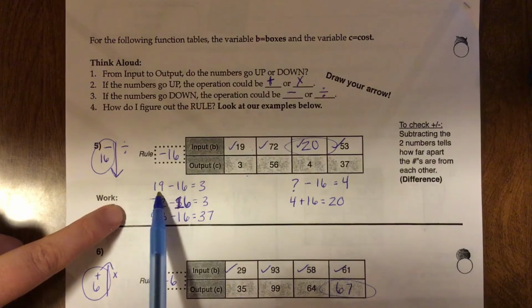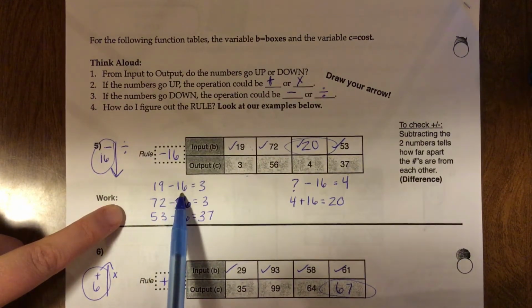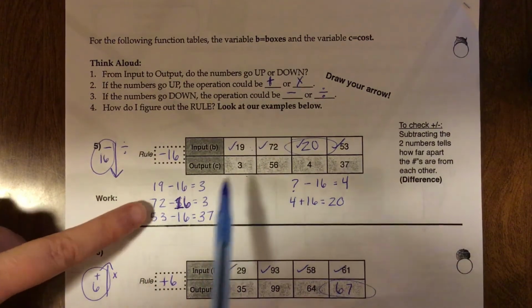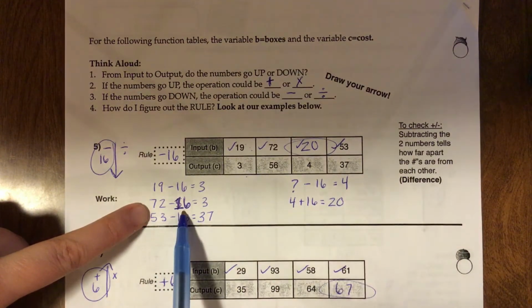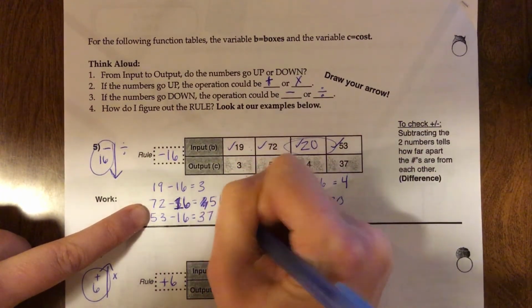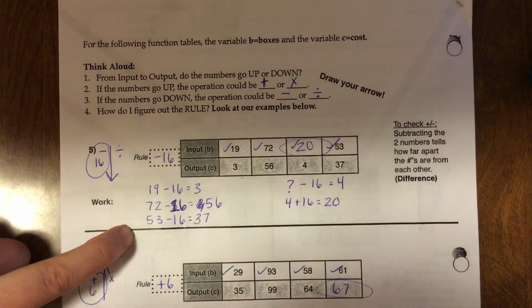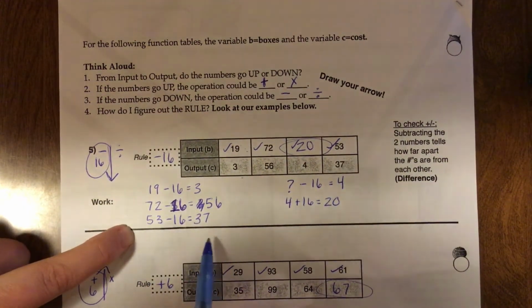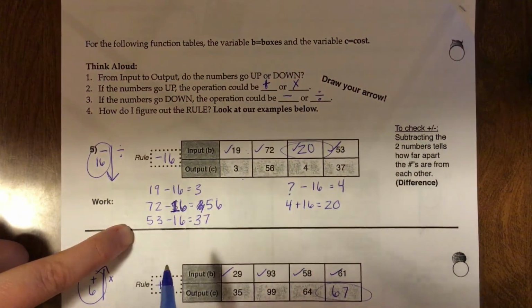I took every input, 19, and my rule, minus 16. I got 3. Then I did 72 minus 16, and I actually got 56, which checked off. And then I did 53 minus 16, and I got 37.